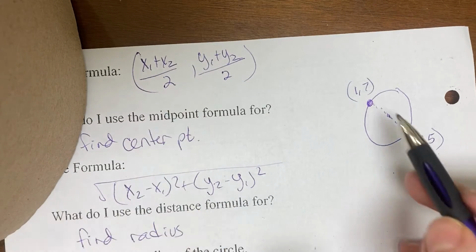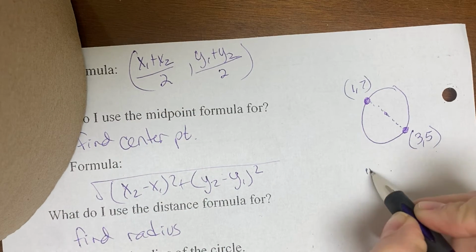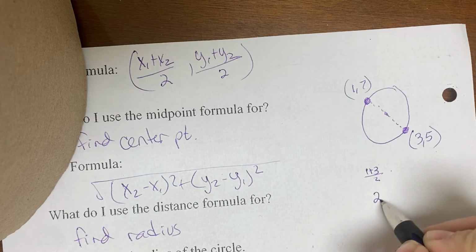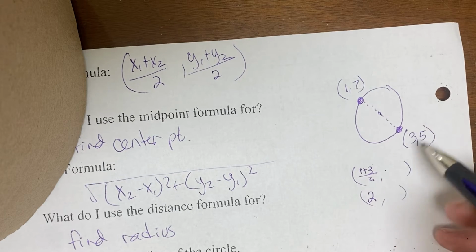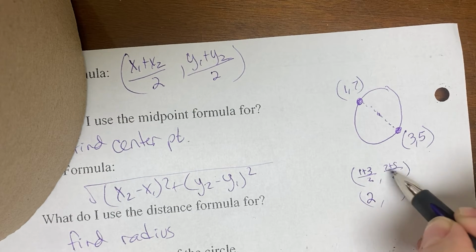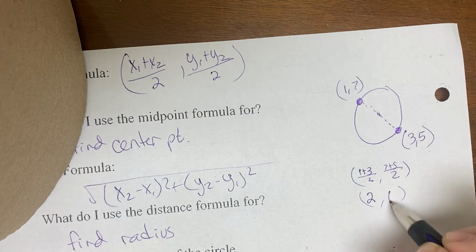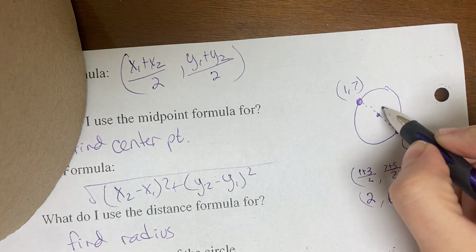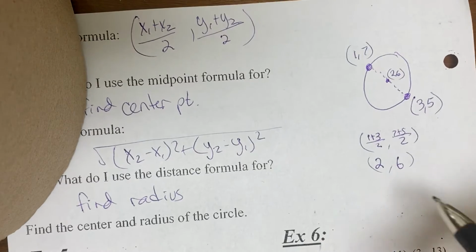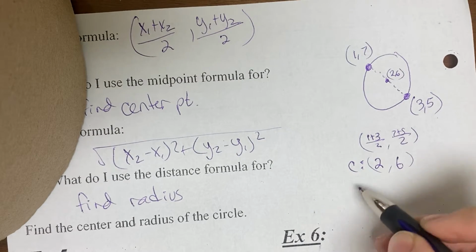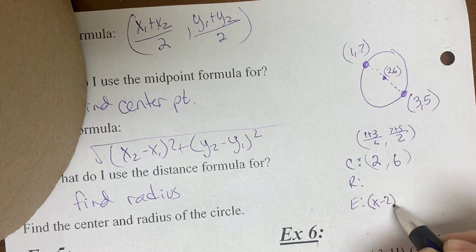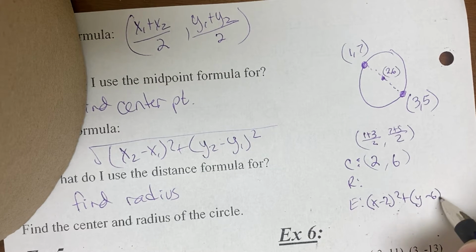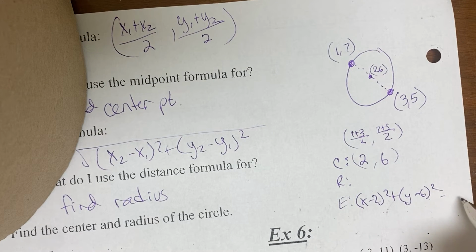So add your x's. I'm going to do 1 plus 3. That gives me 4 over 2, which is 2. And then 7 plus 5 over 2. 7 plus 5 would be 12 over 2, which is 6. So this is 2, 6. And I would be able to use this as my center point. So I could write the majority of my equation. I would need to find my radius. So x minus 2 squared plus y minus 6 squared equals, I need to find my radius. I can square it and put it on the end and I'll be done.